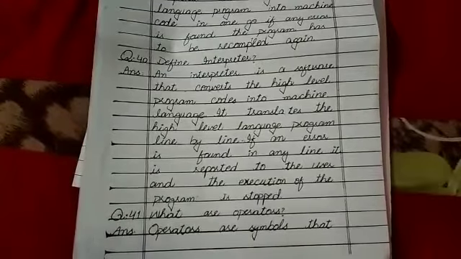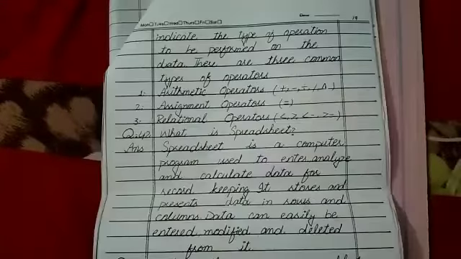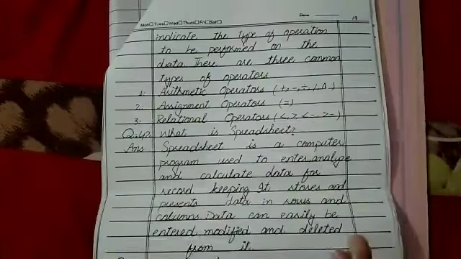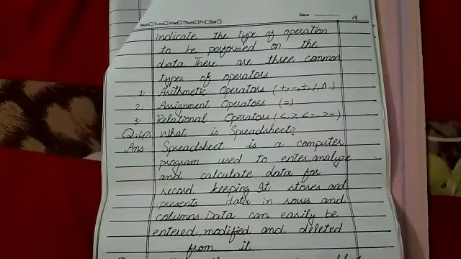Operators are symbols that indicate the type of operation to be performed on the data. For performing any operation on the computer, for example addition, subtraction, multiplication, division, and for putting signs and calculation of the data, these are called operators.